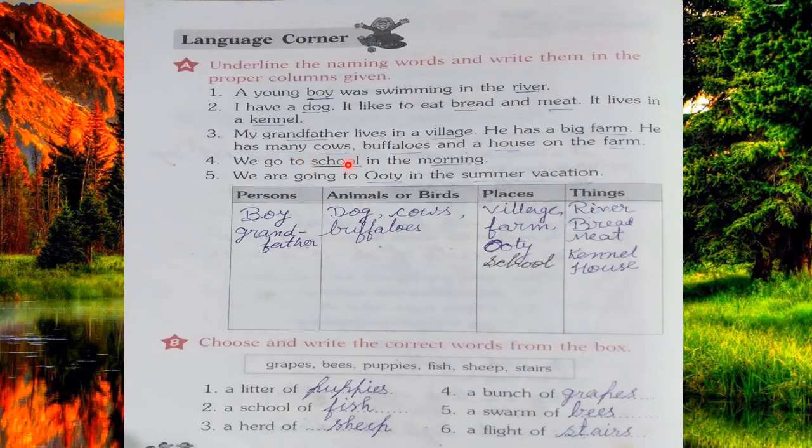Next is, we go to the school in the morning. So here the words school and morning, both are noun words, and school is a place, so we'll write in this column. And next is, we are going to Ooty in the summer vacation. So here the words Ooty and summer vacation are noun words, and the word Ooty is a place name, so we'll write in this column. So clear how to do this question?